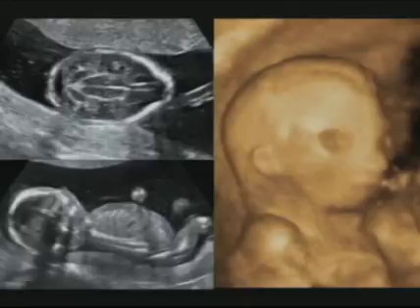The lemon sign and the banana sign are associated with the Arnold-Chiari type 2 malformation, which is in turn associated with an opening in the spine somewhere along the spine. So what this tells me is this fetus has an opening somewhere along the spine. But we don't really know what these fetuses look like.